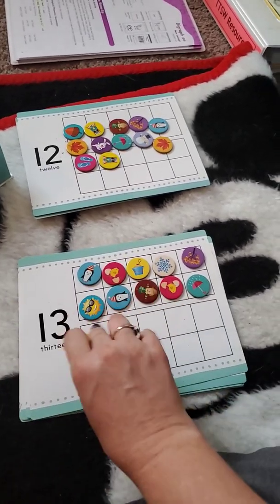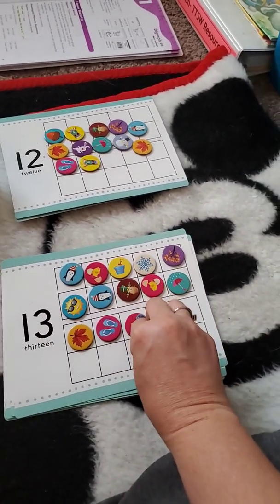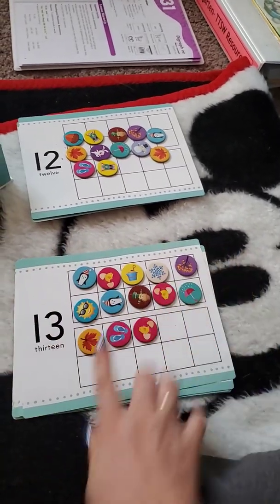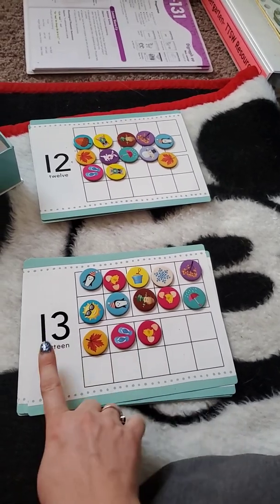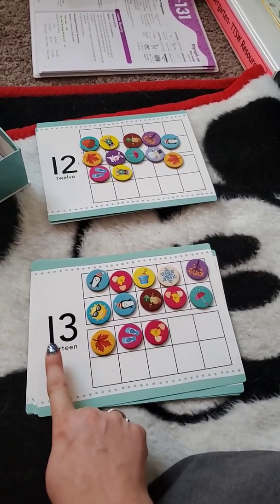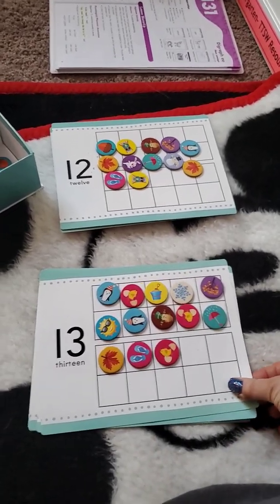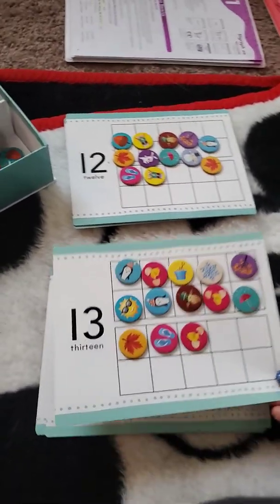So we're going to go 1, 2, 3. Now we have 10, 11, 12, 13. Remember, 1 and a 3 make 13. And you can even sing it as that song. 1 and a 3 make 13.